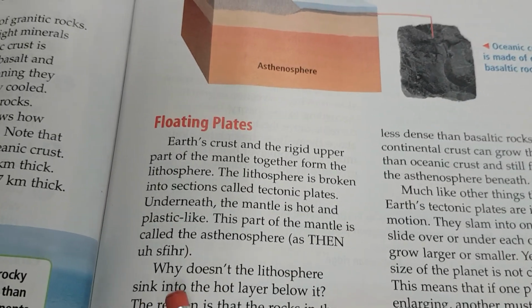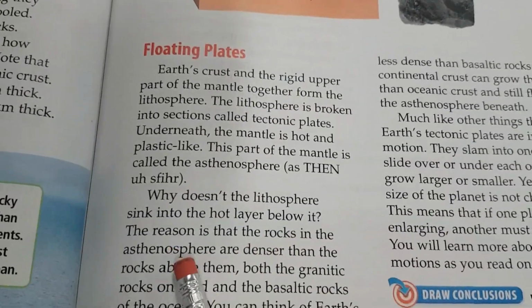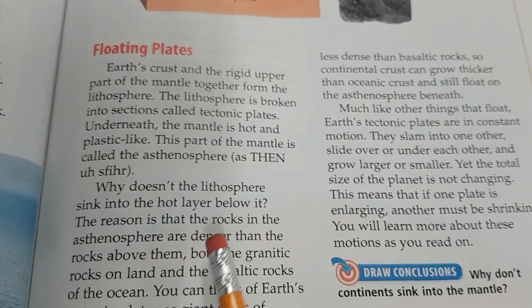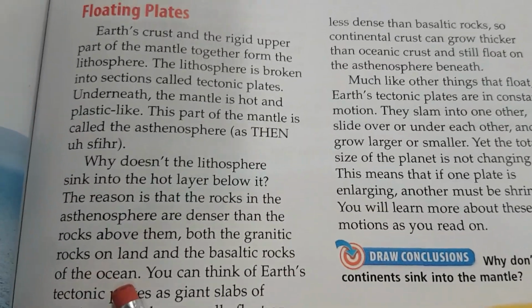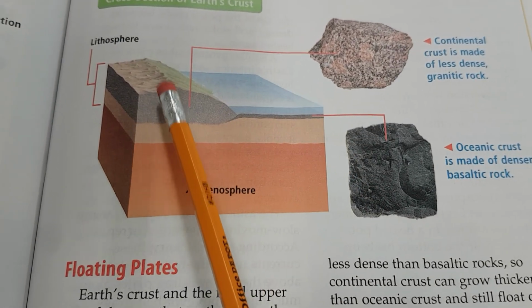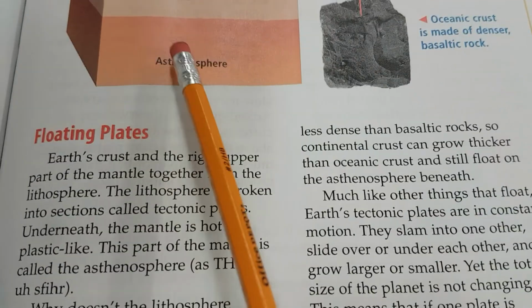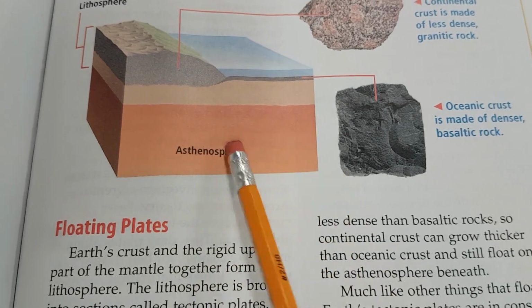Why doesn't the lithosphere sink into the hot layer below it? The reason is that the rocks in the asthenosphere, remember that's this hot part down here, are denser than the rocks above them. Both the granitic rocks on land, that's this gray part, and the basaltic rocks of the ocean, that's this part. So even though these are cool and hard, they are still less dense than all the stuff down here. So all the stuff down here still stays sunk at the bottom.